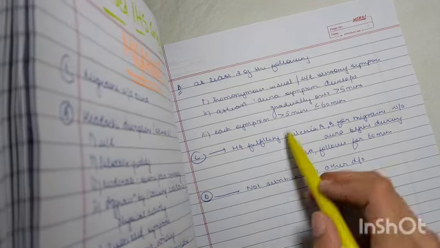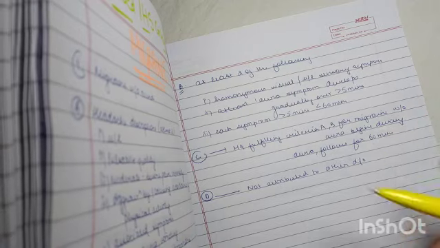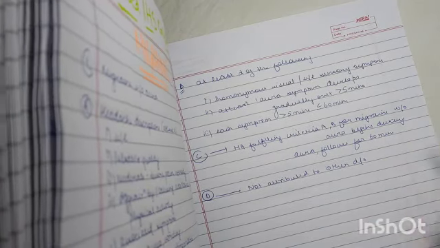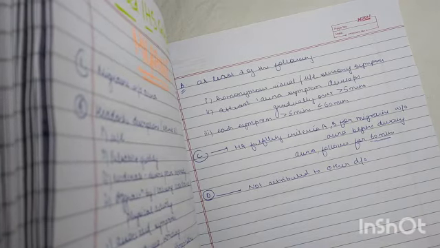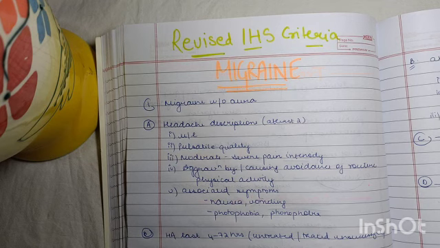Now in C, the headache fulfills the criteria for migraine without aura but begins during the aura, and follows for 60 minutes. All right. And D, if it is not attributed to another disease. So this completes the classification of migraine based on the revised IHS criteria.